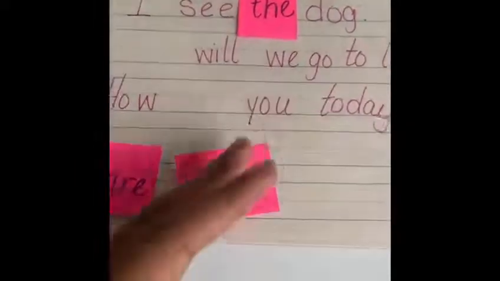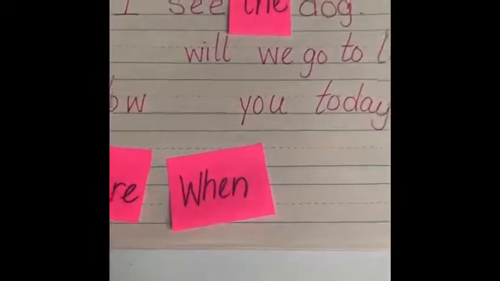You can actually do this with any other way. You can use regular notebook paper if you want to. You can also use construction paper if you want to. But make it fun, engaging, and hands-on.